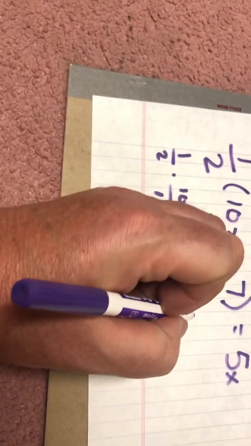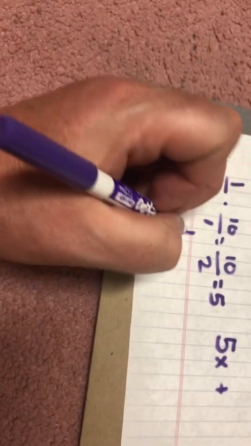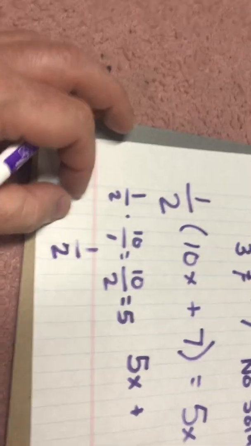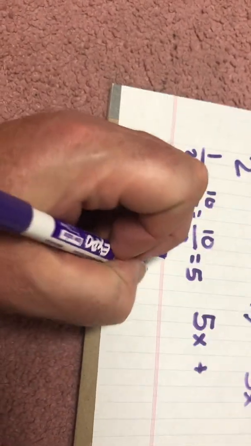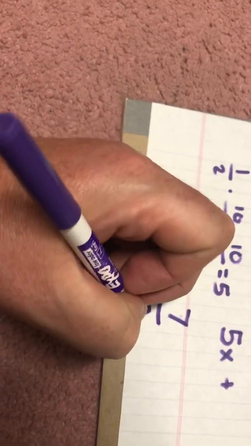So that's going to leave me with 5x plus 1/2 times 7. So I come down over here, 1/2 times 7 over 1. 1 times 7 is 7, 2 times 1 is 2.